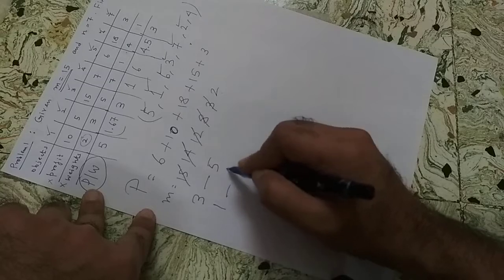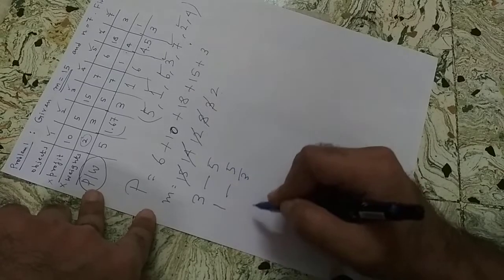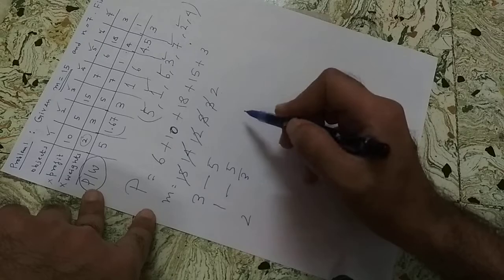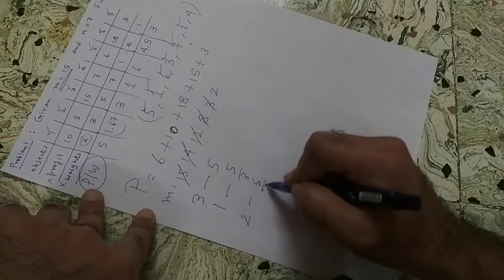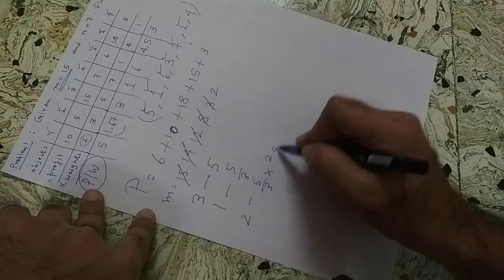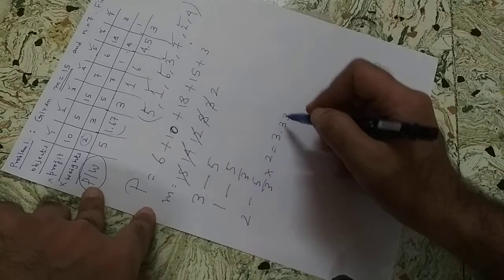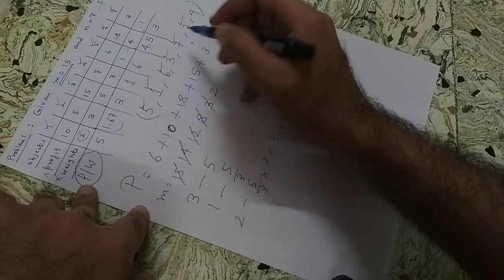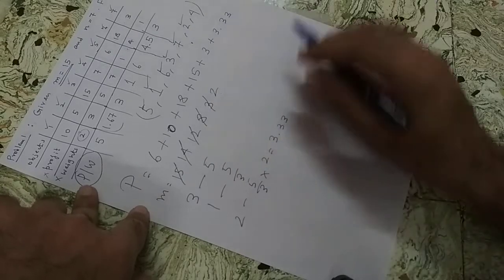So weight 1 will correspond to a profit of 5 by 3 and a weight of 2, because we have only 2 units left in our knapsack. So a weight of 2 will correspond to a profit of 5 by 3 into 2. So this will be 3.33. So object 2 will give us a profit of 3.33.